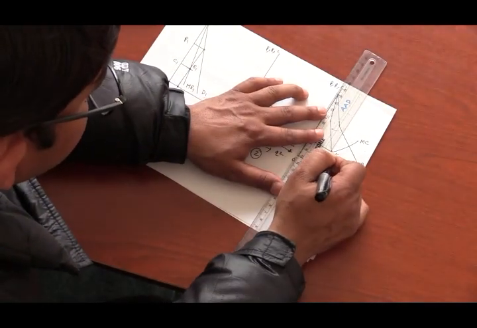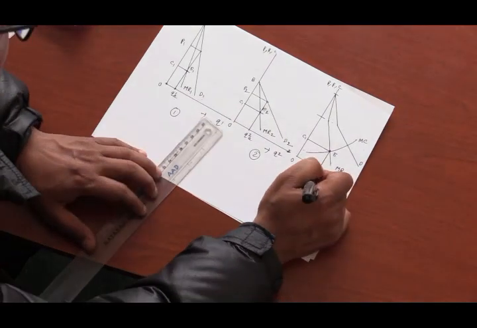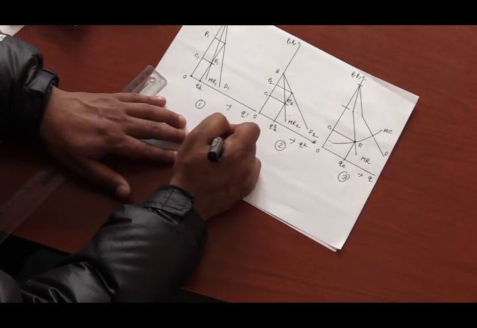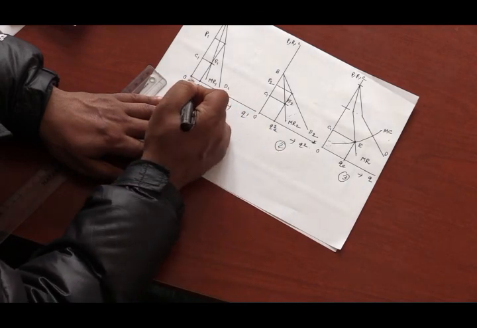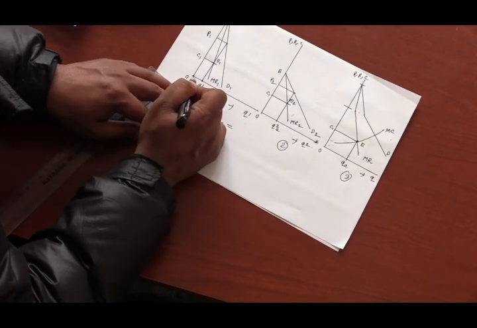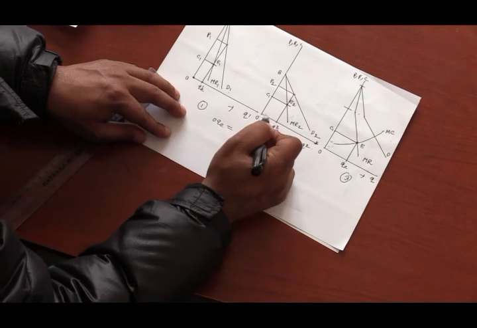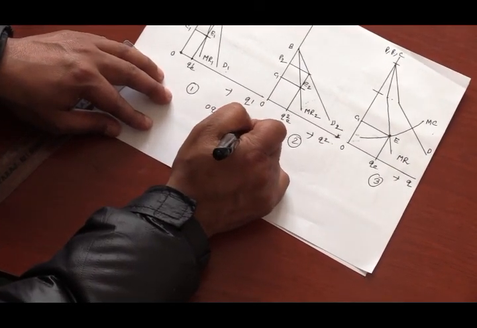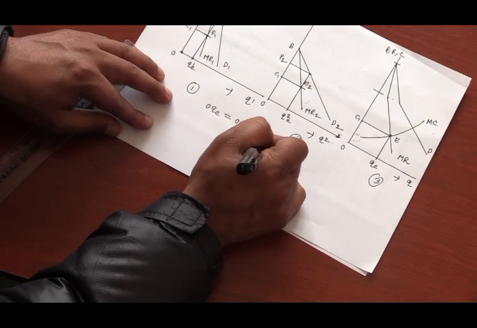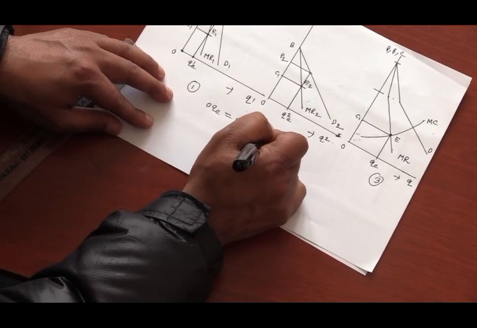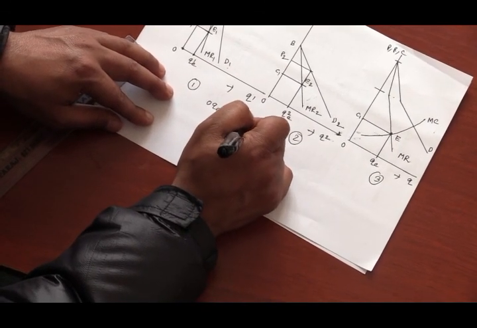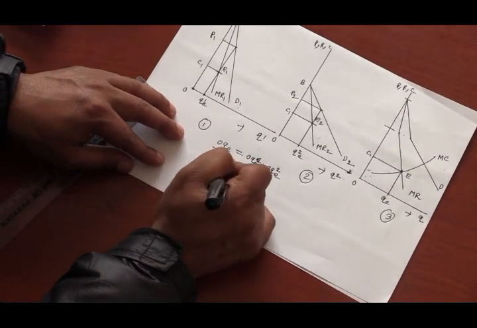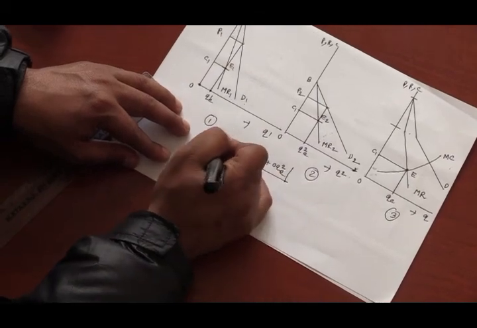Now, what is the total quantity produced? Total quantity produced is OQE. If we sum up the distances OQ1E and OQ2E, the sum will be exactly equal to OQE.